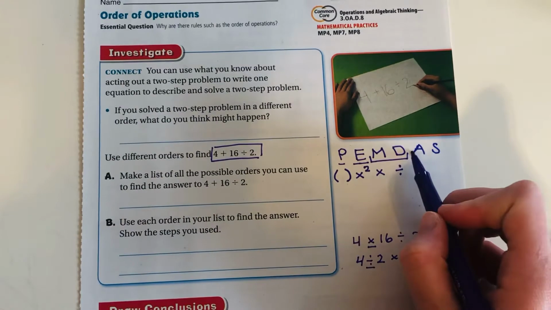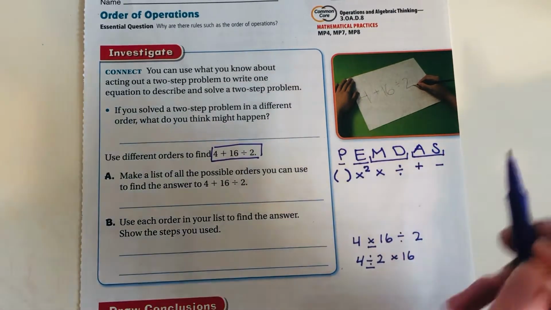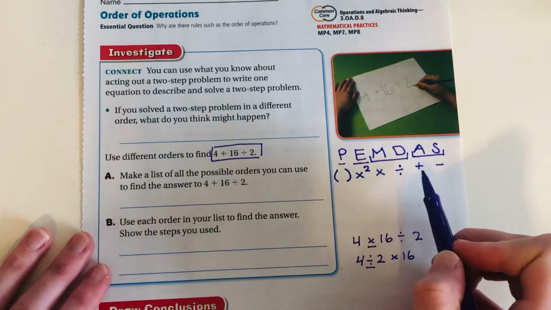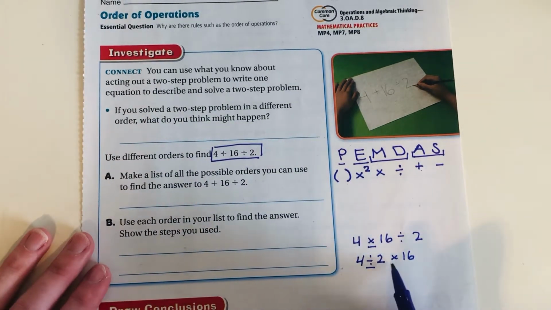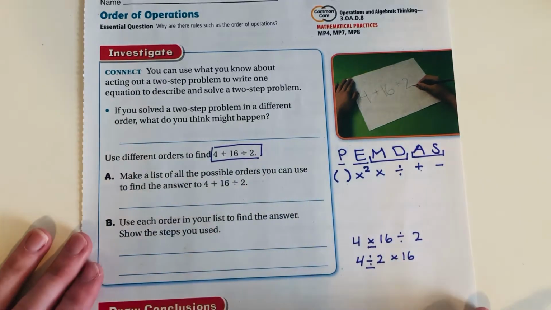And then the last two, I'm sure you can guess, are addition and subtraction. So addition and subtraction work the same way as multiplication and division. So you're going to do whichever of those two comes on the left first. All right, so if the addition sign comes first, that's what you're going to do. If the subtraction sign comes first, that's what you're going to do first. So that's a little acronym, PEMDAS, to help us.